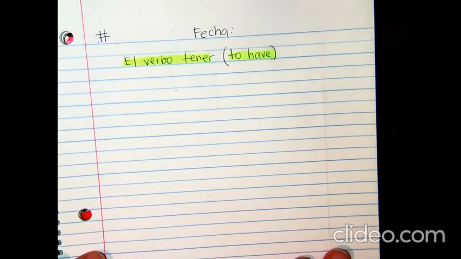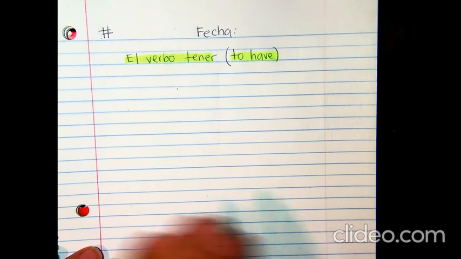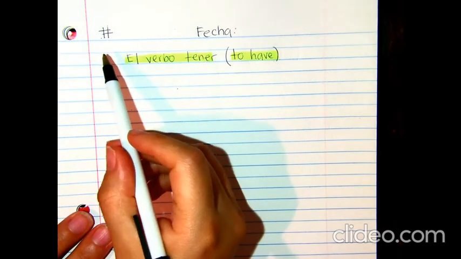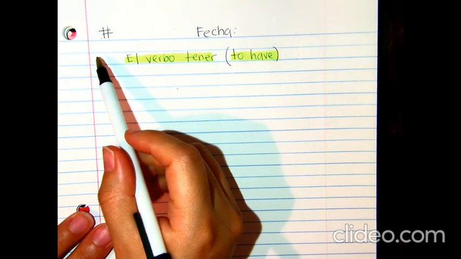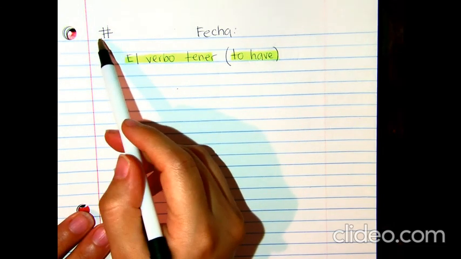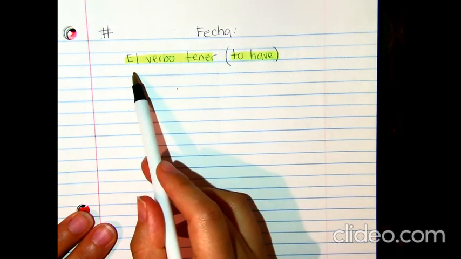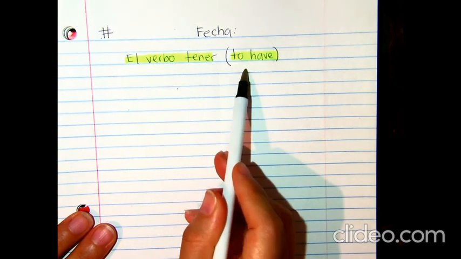Hola clase. Today we're going to learn about el verbo tener, the verb to have. Escribe en tu cuaderno, write in your notebook: número, fecha, título, title. El verbo tener, to have.